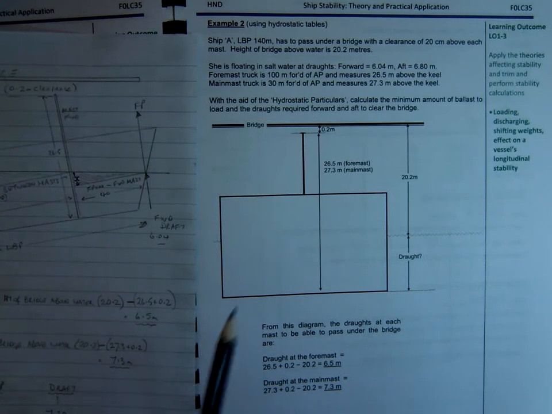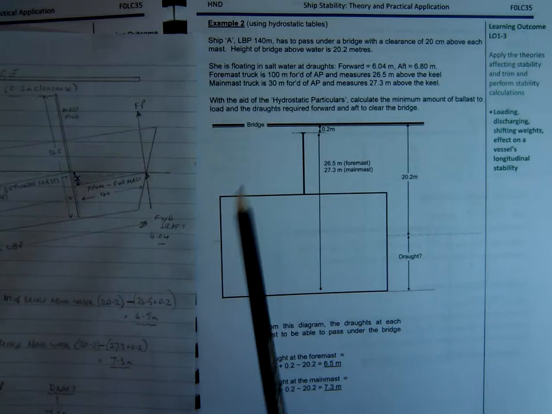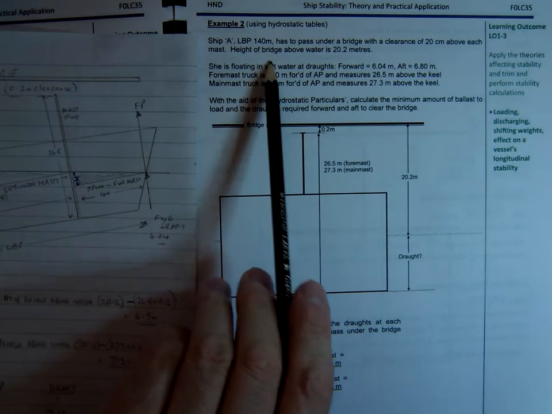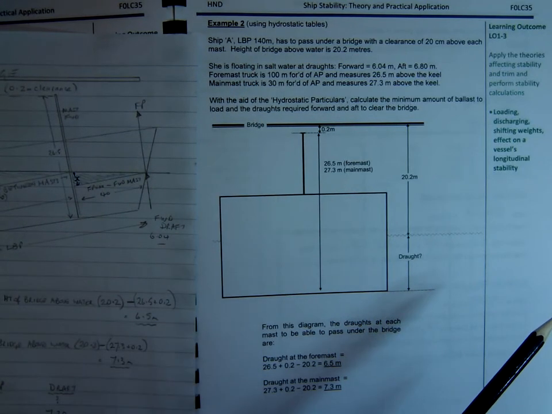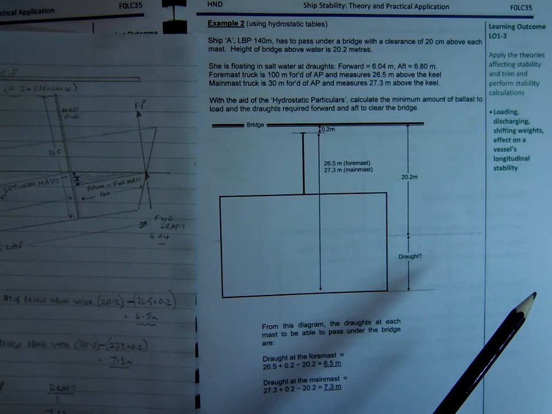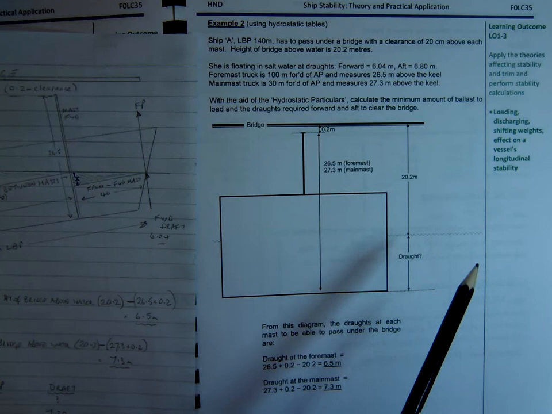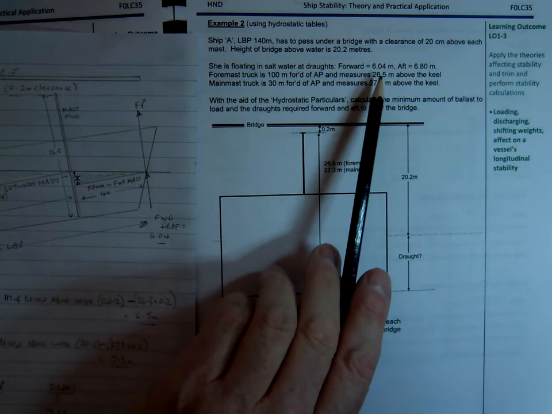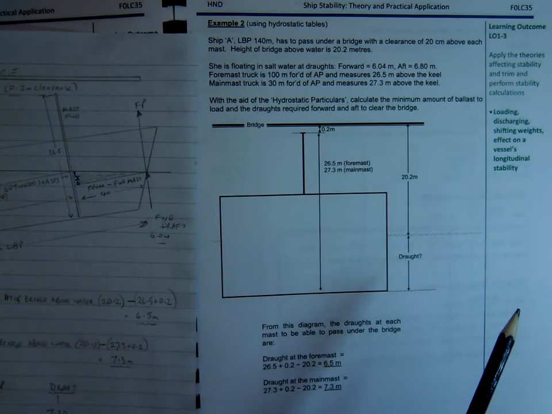We'll have a look at example 2. We're told our length between perpendiculars is 140 and our vessel has to pass under a bridge with a clearance of 20 centimetres or 0.2 of a metre above each mast, and the height of the bridge above the water is 20.2 metres. We're told our present drafts, forward 6.04 and aft 6.8.